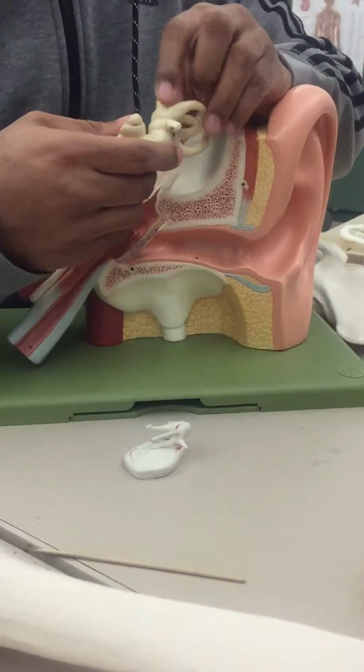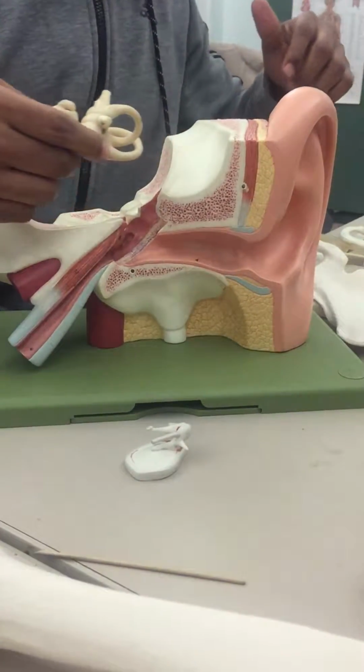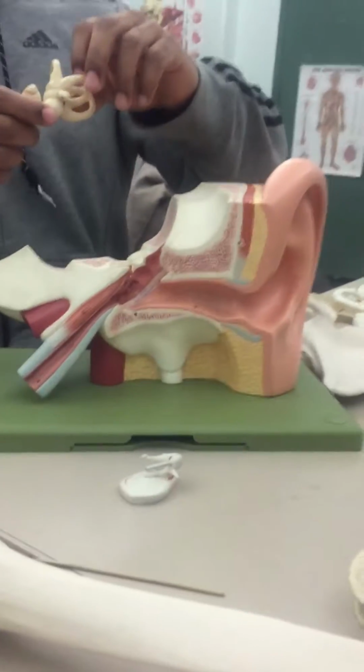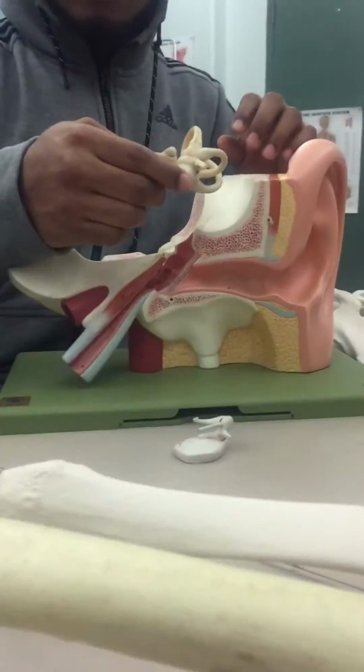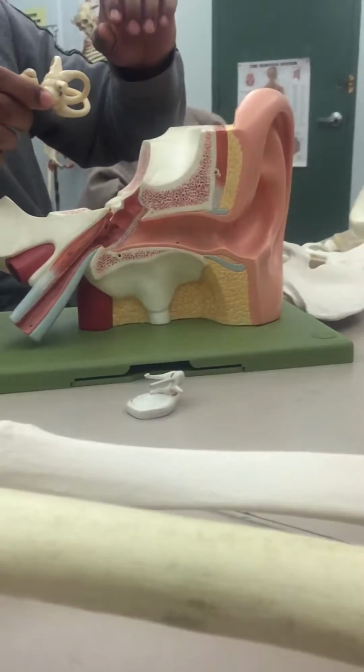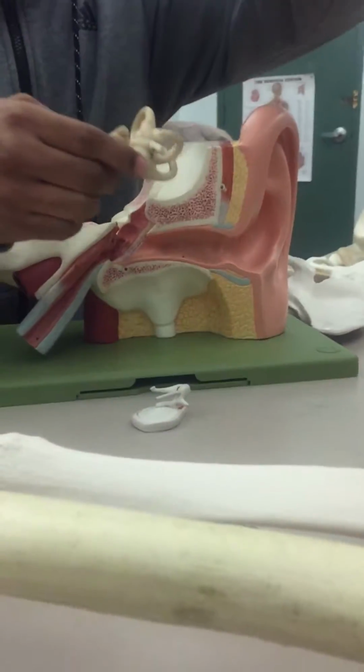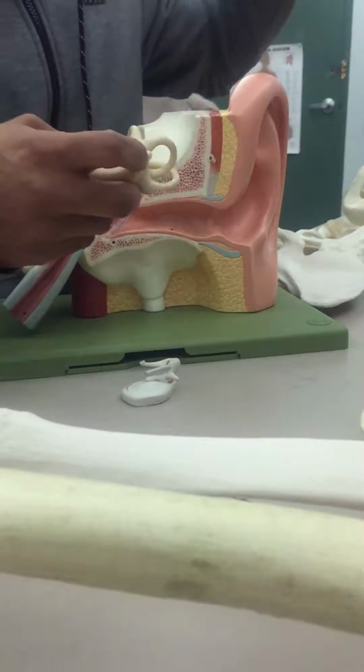Good. You have the other thing inside. The big thing, yeah. The big one. I think we're looking for... you took it. Yeah, this one. Good. So this is the stapes, right?